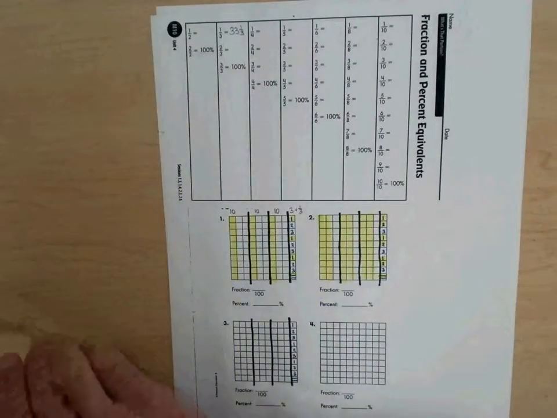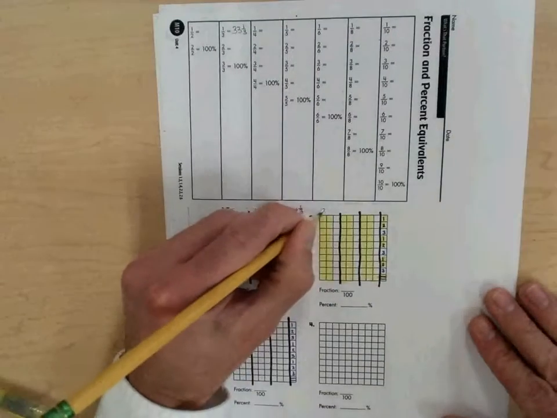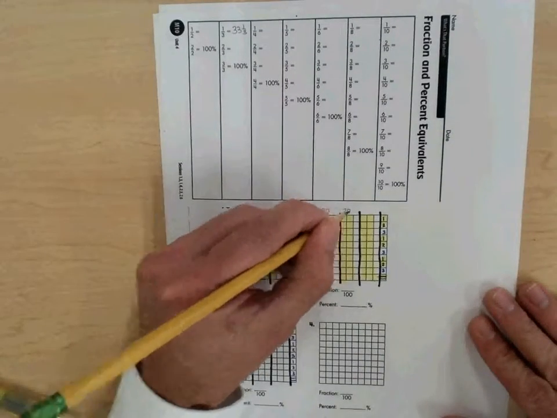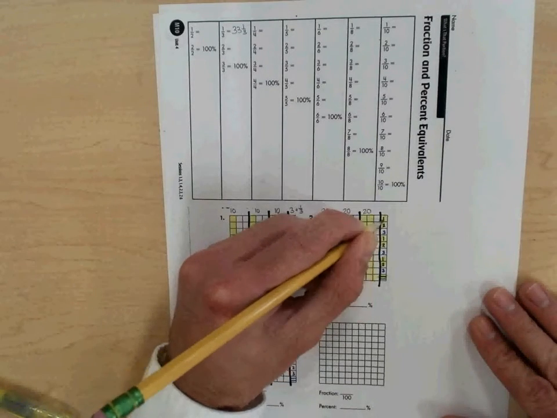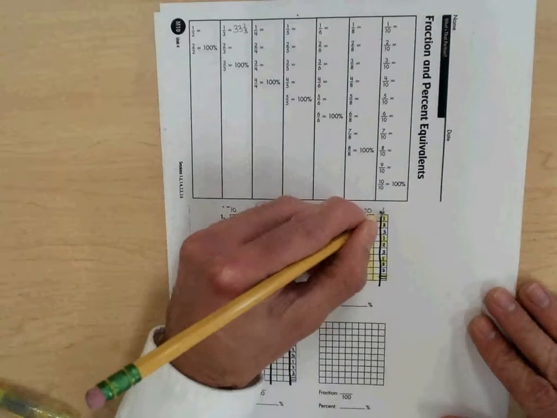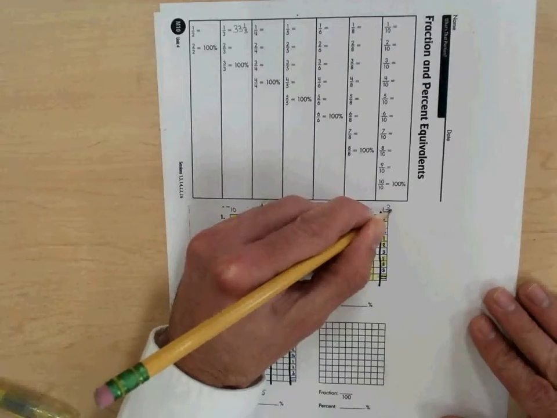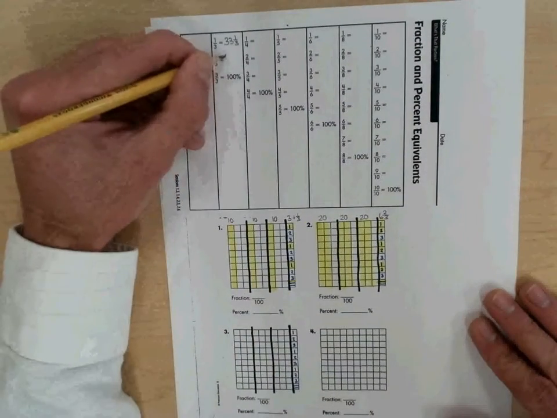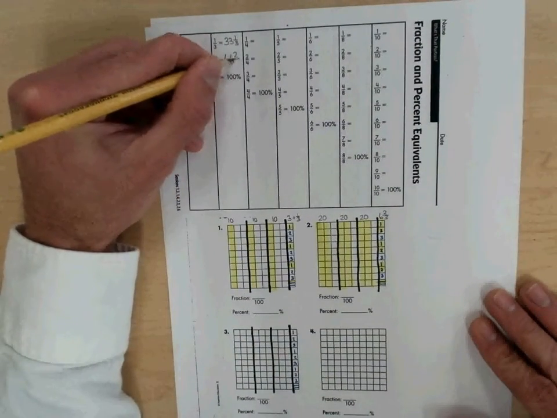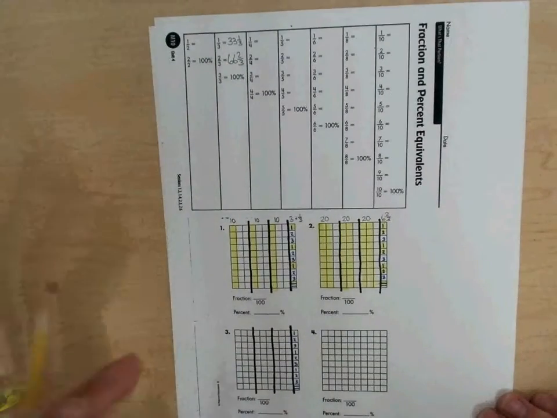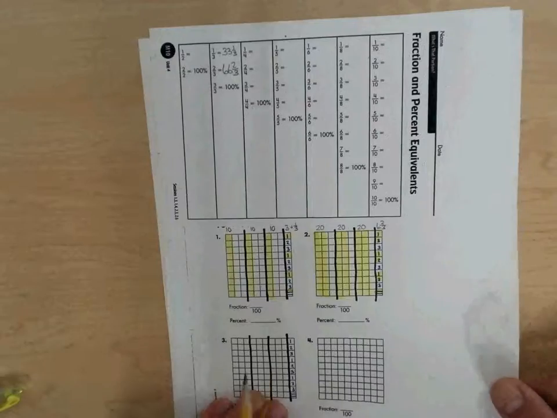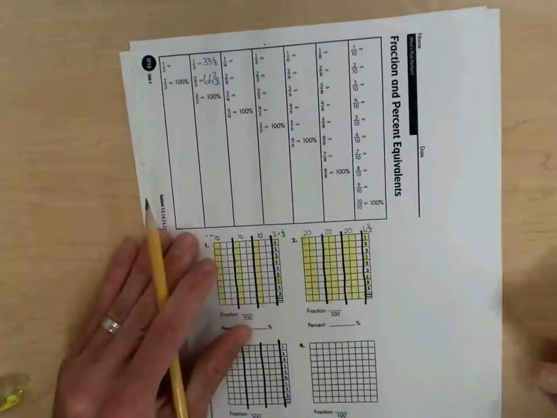If I count that up, right here is 20, 40, 60, and 2, 4, 6, so there's 6 and 2/3, and if I add that up, that equals 66 and 2/3%.